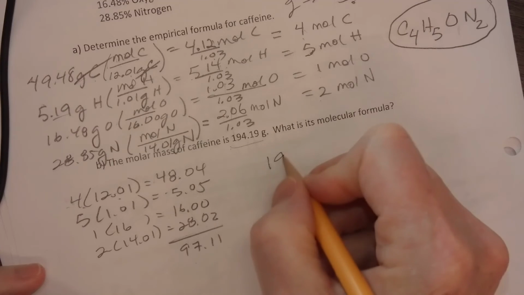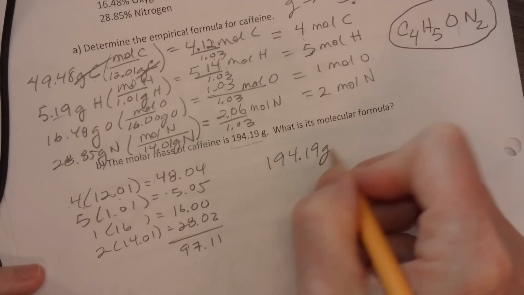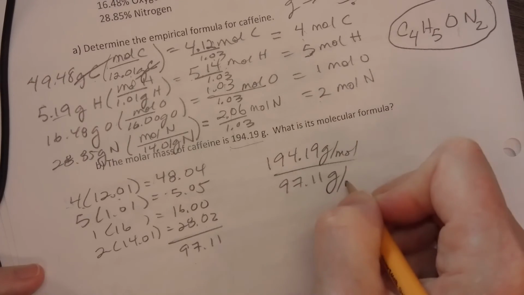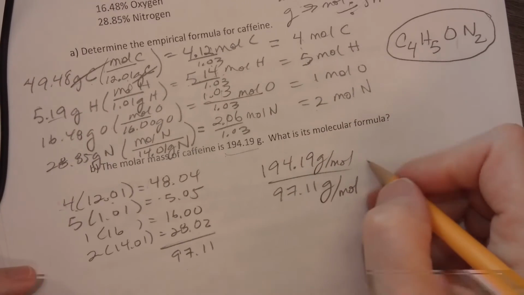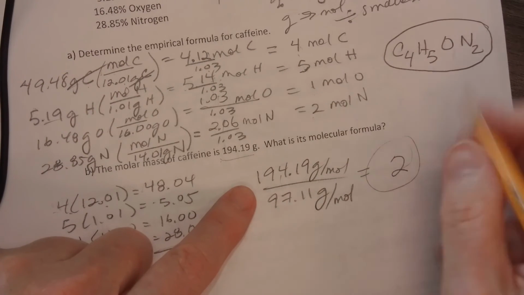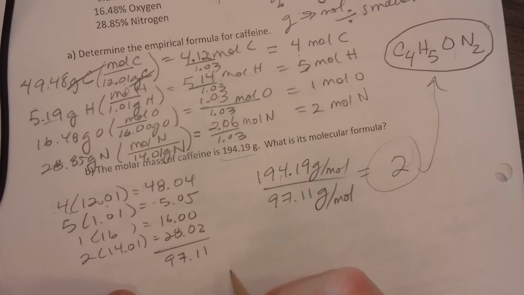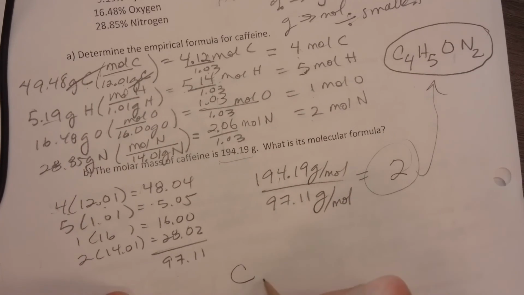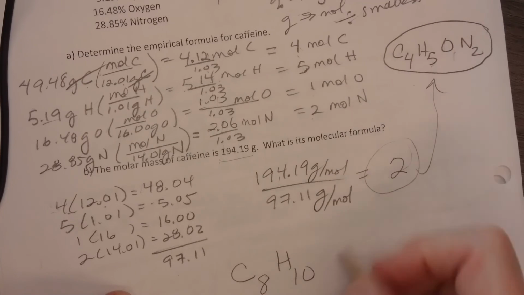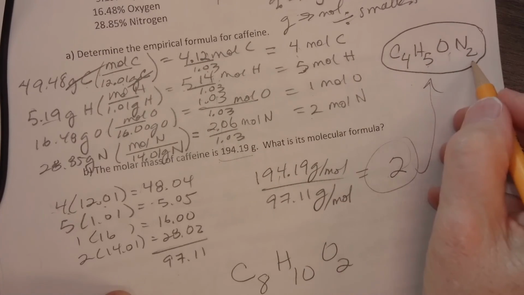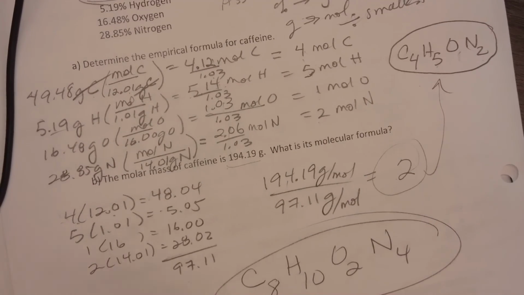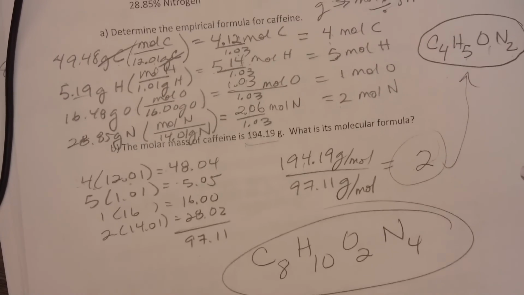So I take the molar mass of the substance, and I divide it by the molar mass of one single empirical formula, and I end up getting 2. So now that is my multiplier. So I take 4 times 2, 5 times 2, 1 times 2, and 2 times 2. So that is my molecular formula for caffeine.